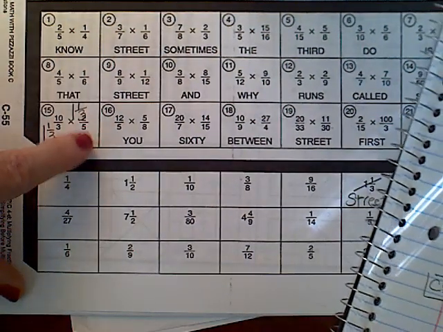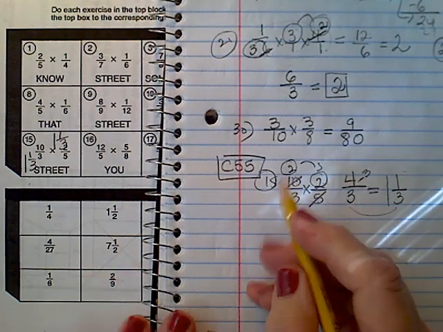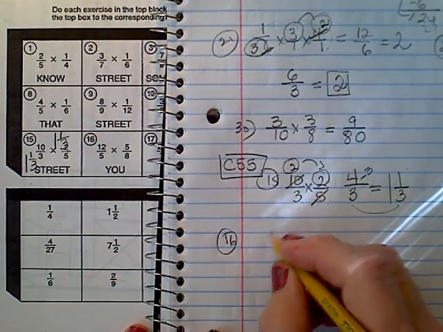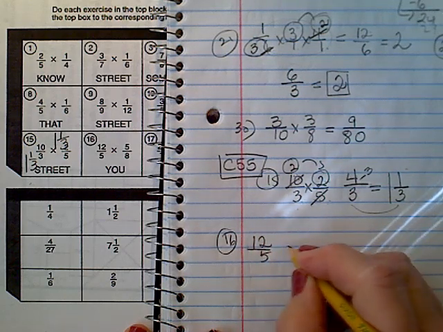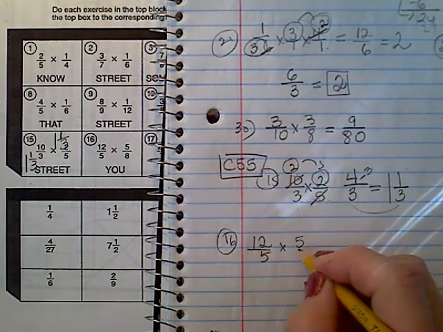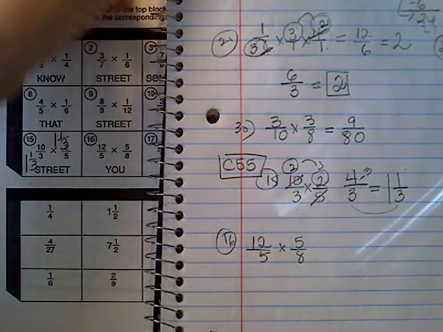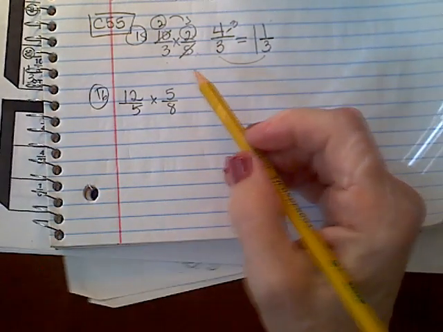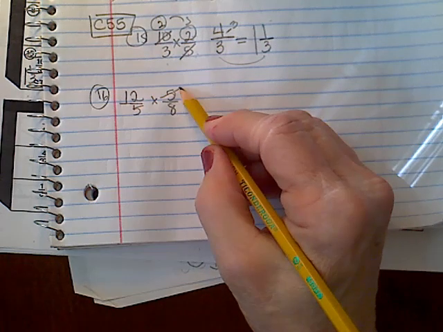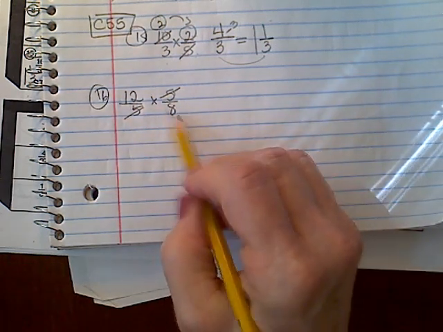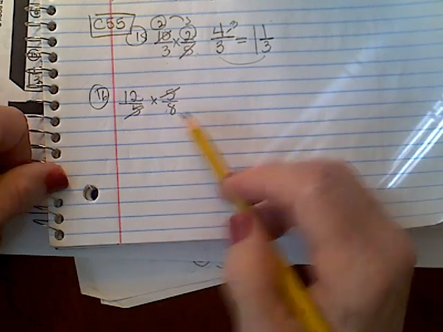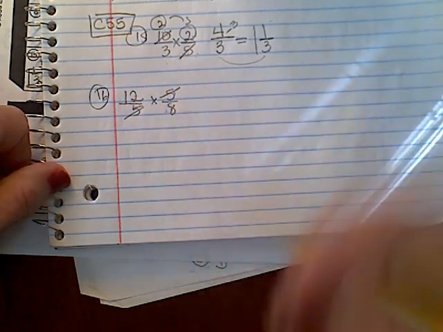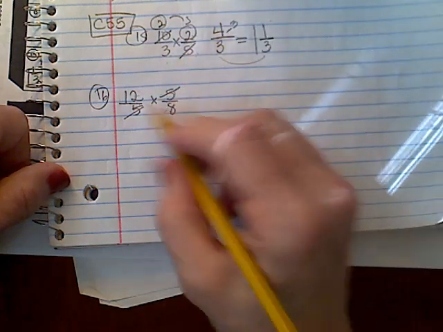Let's write down the number 16. Number 16, 12 over 5 times 5 over 8. All right, 16 actually starts out kind of easy. So those 5s, right away, 5 divided by 5. And then 8 and 12 are both even numbers, so 2 can go into them. But again, always try to double it. 4, let's see, 4 will go in. Oh yes, 4 goes into both. So the bigger the factor that goes in, the more you'll slim those down.